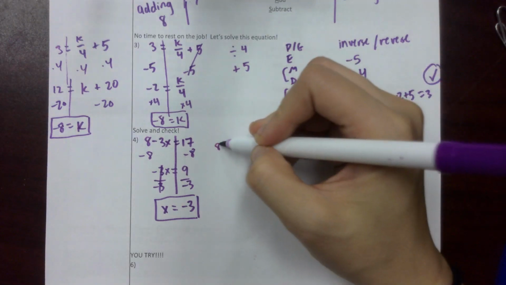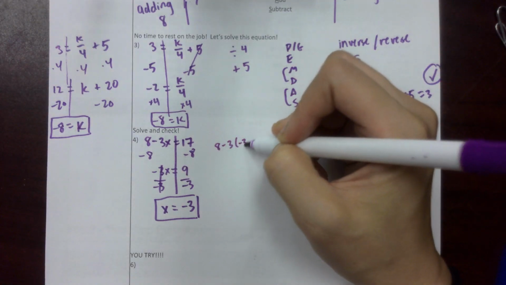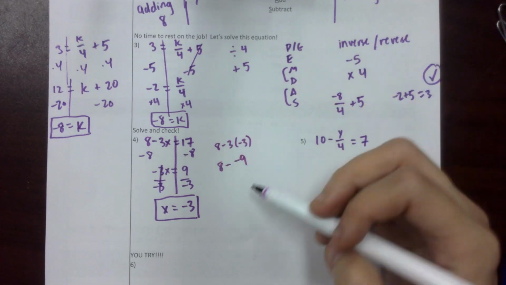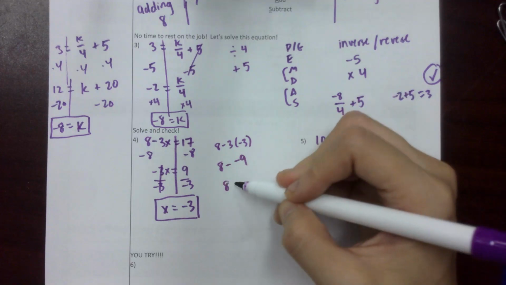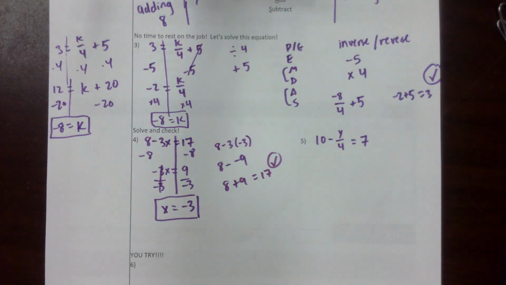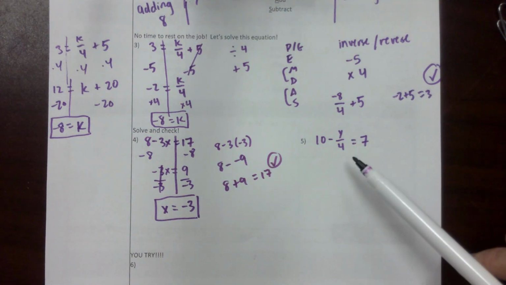Okay, so let's go back to 4 and check it. So we have 8 minus 3 times negative 3. We get 8 minus negative 9. Two negatives turn into a positive, and that is 17. So we did it correctly. So try 5 on your own.